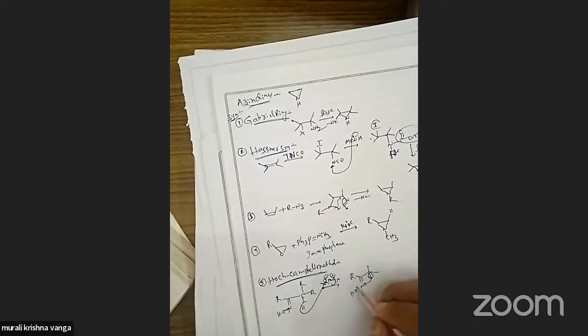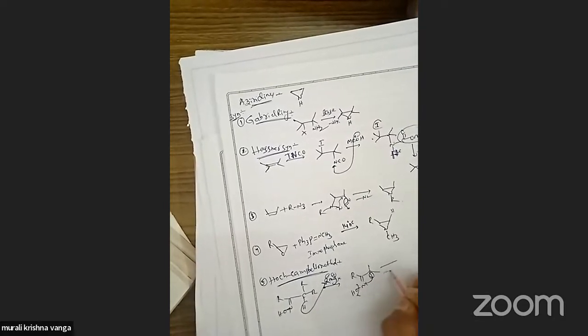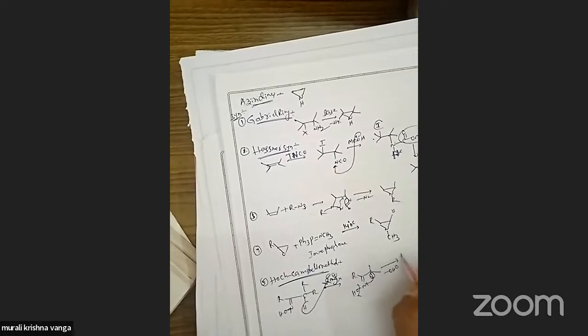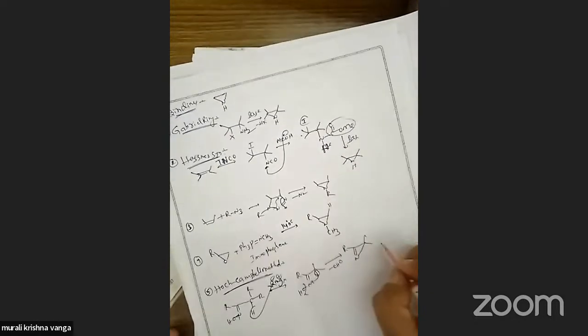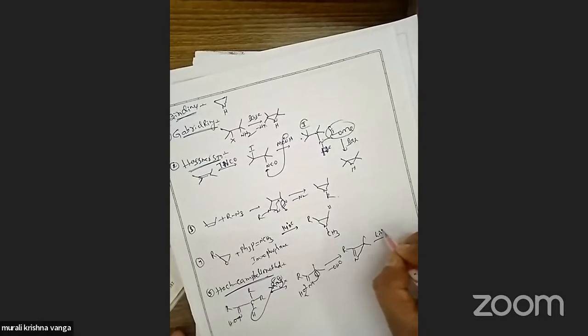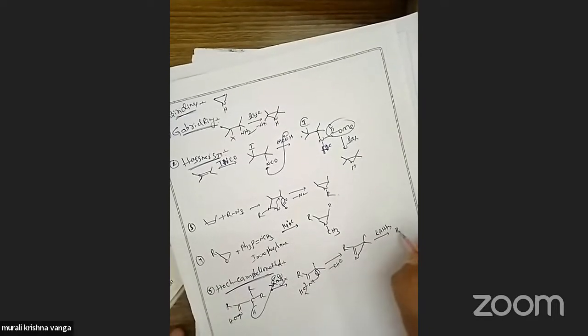Negative charge forms. This negative charge attacks the oxime nitrogen. Elimination of OH minus then forms aziridine. This undergoes reduction with lithium aluminum hydride, the double bond undergoes reduction, then forms aziridine as the product.